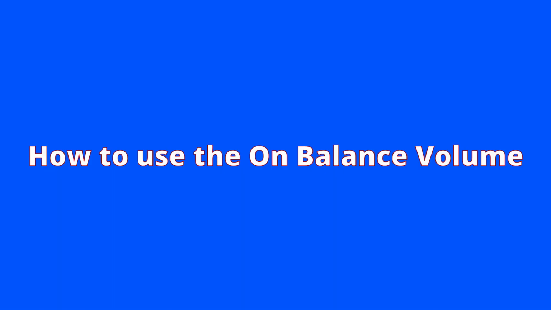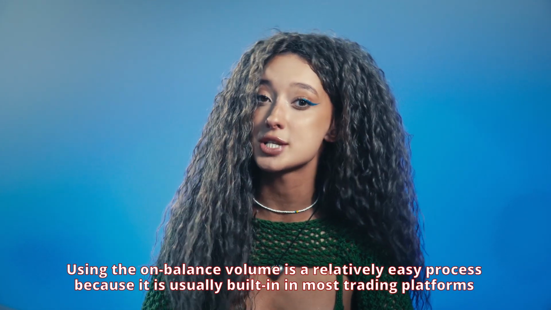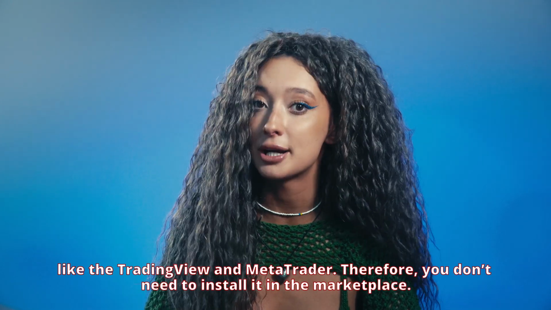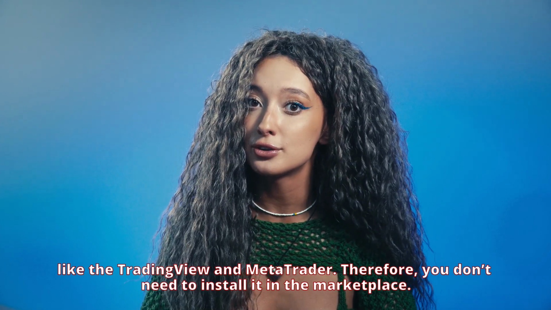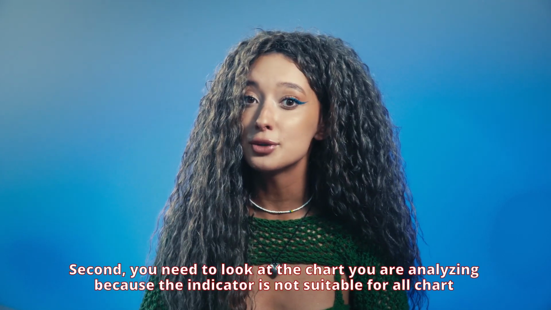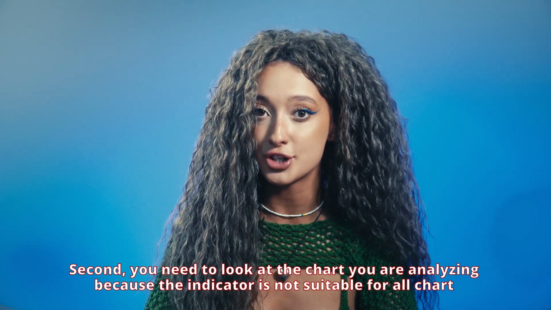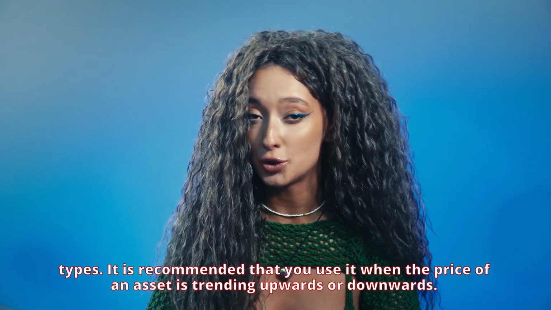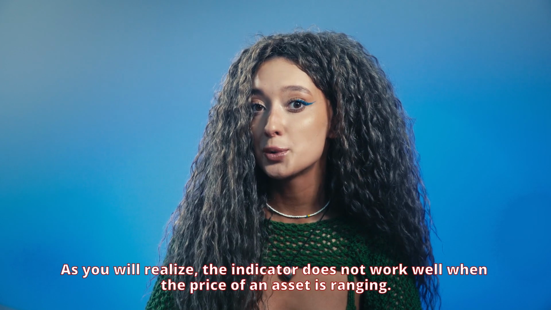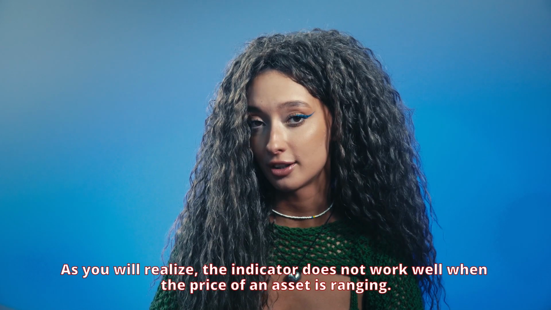How to use the on-balance volume? Using the on-balance volume is a relatively easy process because it is usually built in most trading platforms like TradingView and MetaTrader. Therefore, you don't need to install it from the marketplace. Second, you need to look at the chart you're analyzing because the indicator is not suitable for all chart types. It is recommended that you use it when the price of an asset is trending upward or downwards. As I will explain, the indicator does not work well when the price of an asset is ranging.